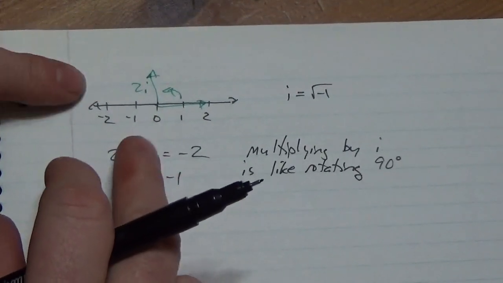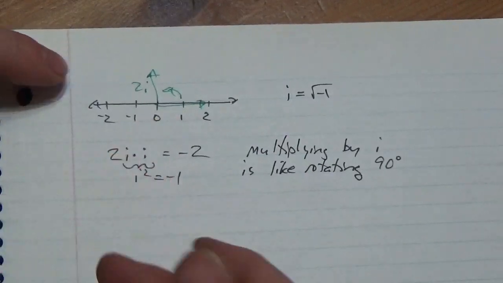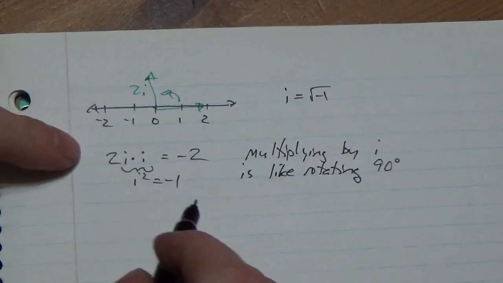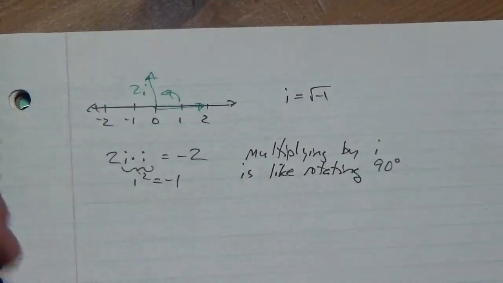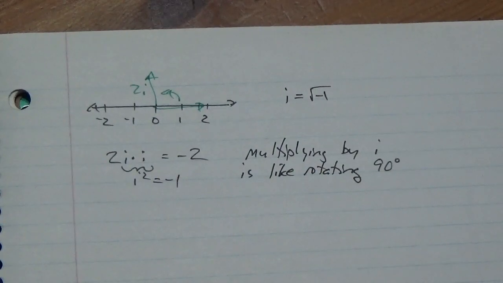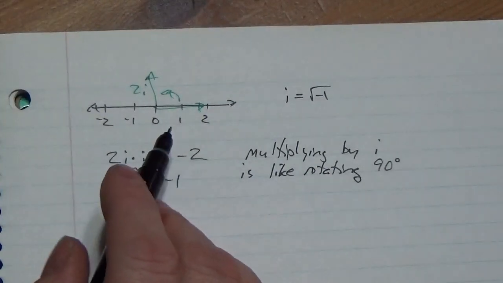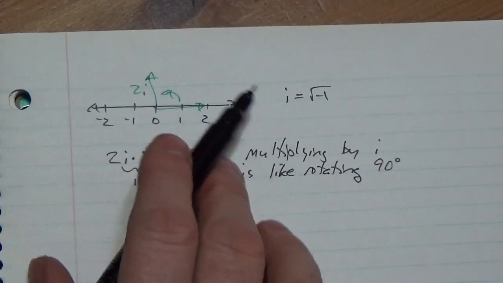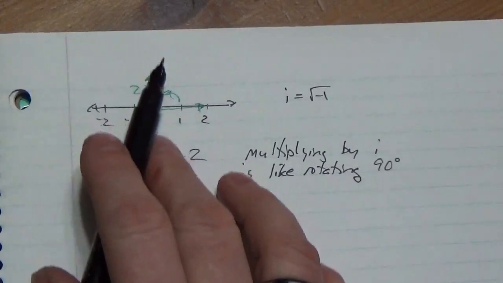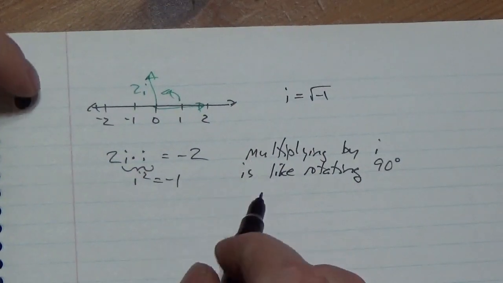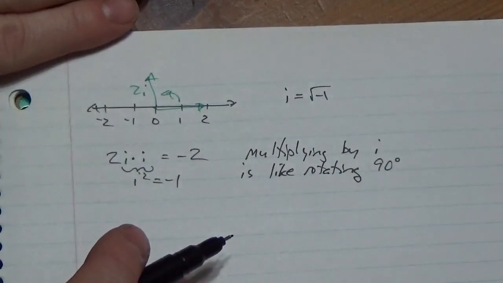Now this is really, really interesting, because now this gives us a sense of what i is. It's this other, now I don't want to say dimension here, because I don't want you to get confused with the Cartesian plane. Although there are some similarities, there is a difference here. But when I multiply by i I get this rotation of 90 degrees, it starts to point perpendicular to that real axis there. So i exists out here.